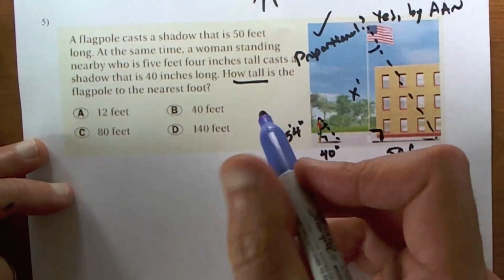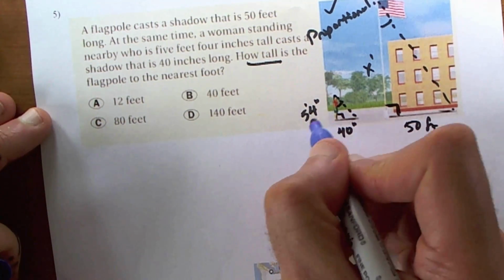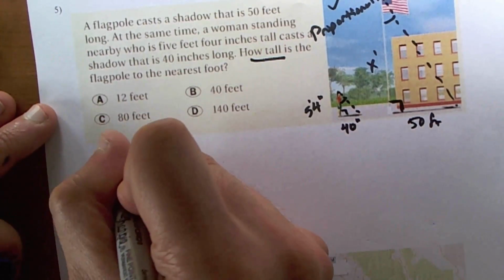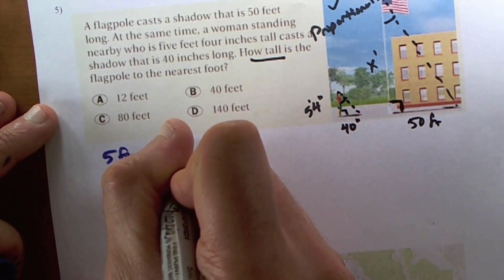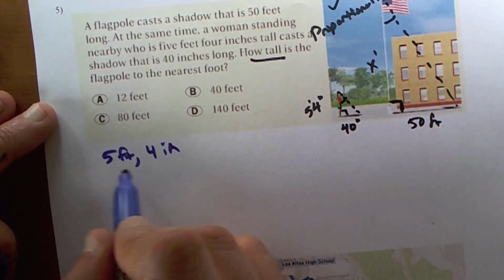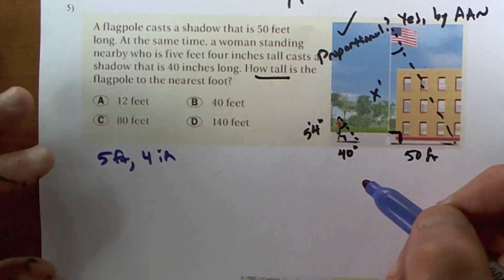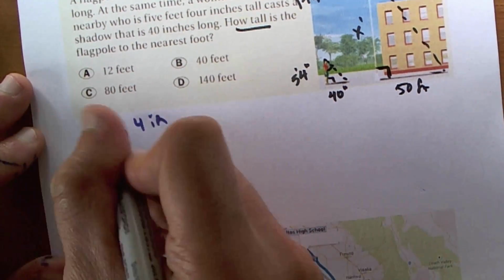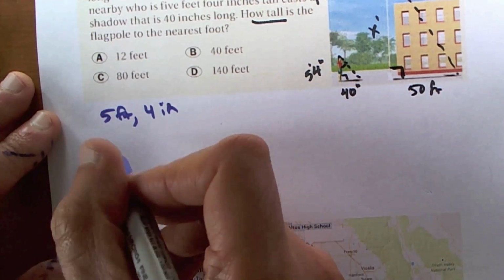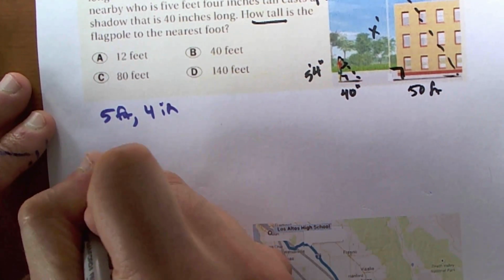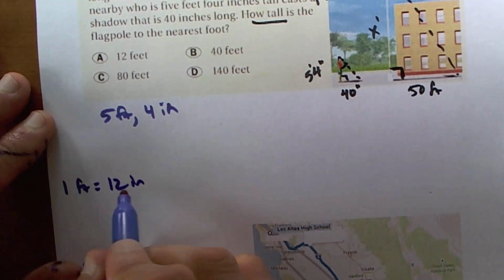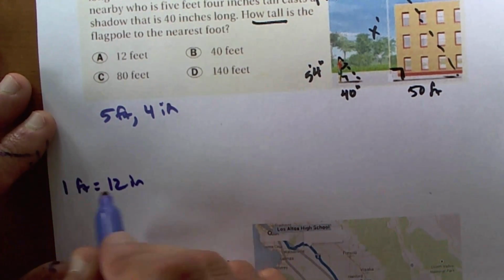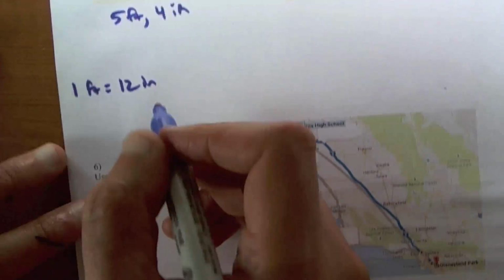But this 5 feet 4 inches is kind of problematic. So let's switch 5 feet 4 inches into just one thing here. Let's convert that to inches, right? So again, let's convert 5 feet into inches. Since we know that in 1 foot there are 12 inches, and there are 5 of these, I'm just going to multiply by 12, right? Just multiply this by 12.